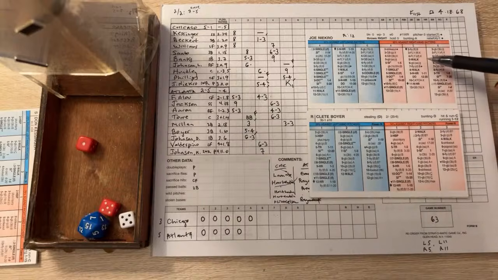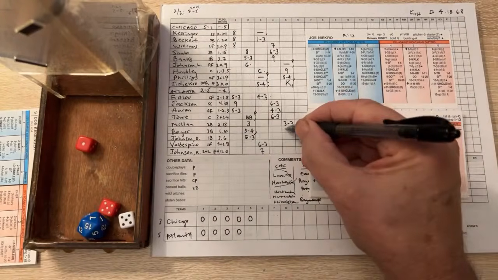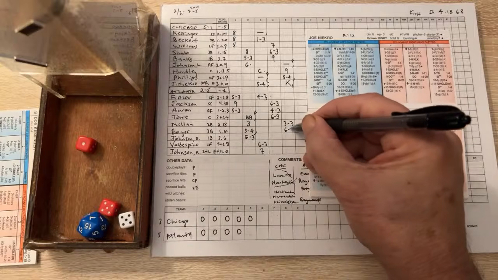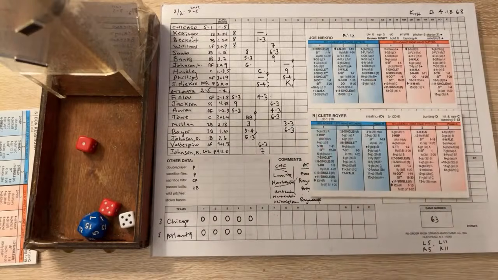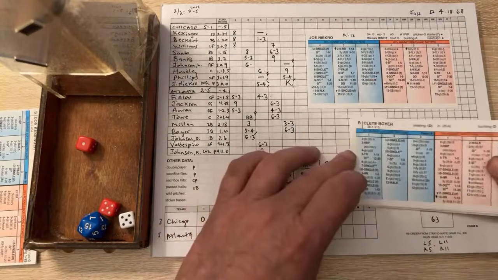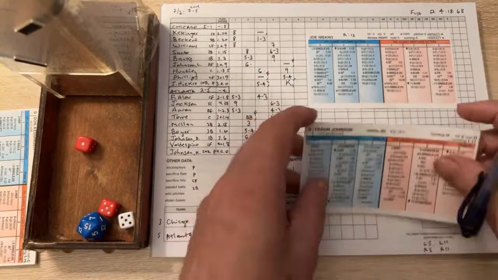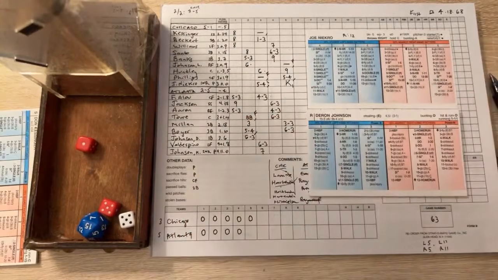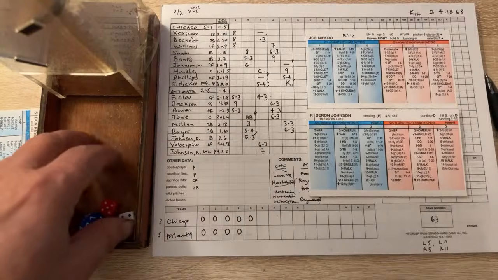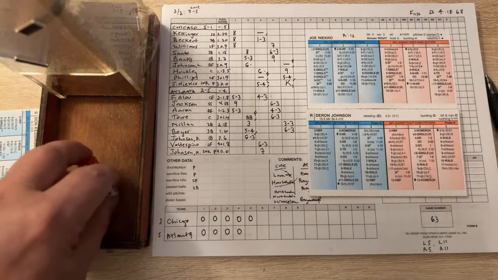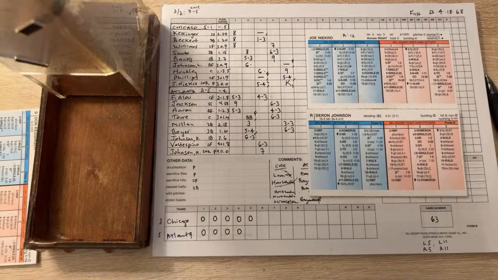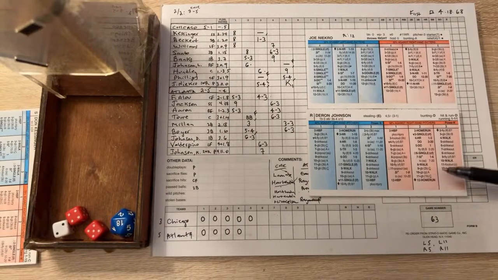Here's Cletus Boyer. 5-6, right-handed, grounder to short, 2 outs. 6-3. And here's DJ Johnson, 2 outs, nobody on, bottom of the 5th, scoreless ball game. Pitch from Niekro. 2-9, chops it to second.